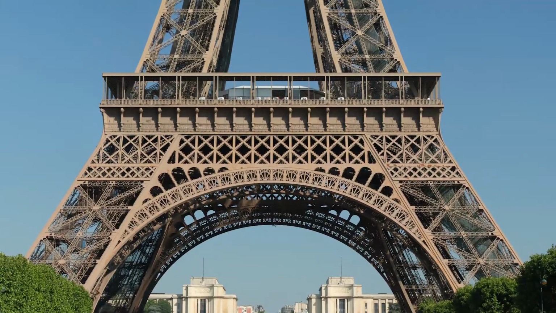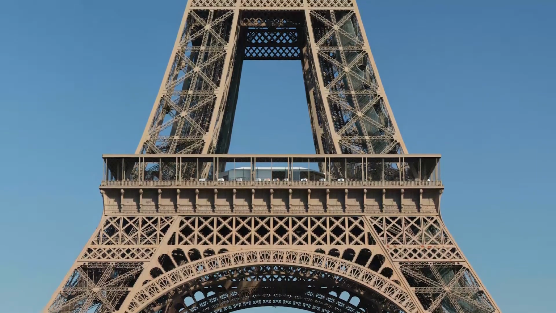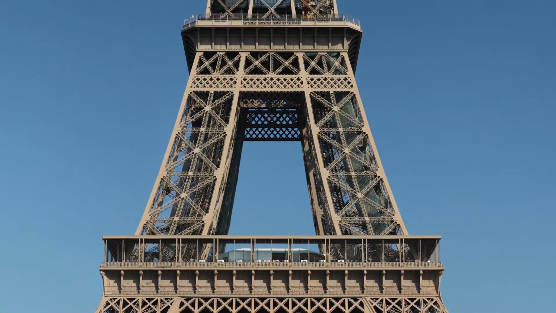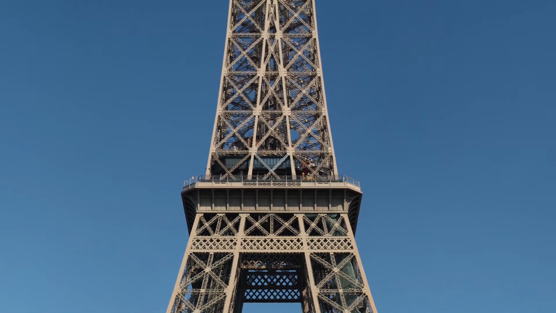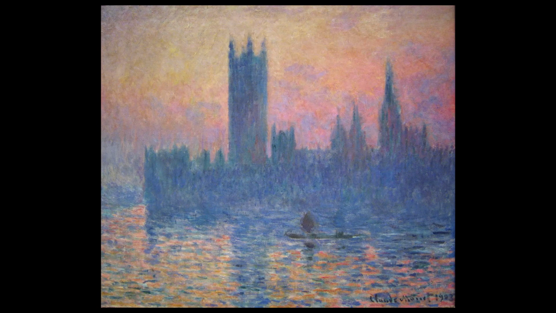Architecture is art too. Notice how the repeated beam structures in the Eiffel Tower create a pattern, and the symmetry helps to balance the tower. Here, Monet rendered the London Houses of Parliament at sunset with geometric shapes, again showing us repetition of shapes, balance, and unity.